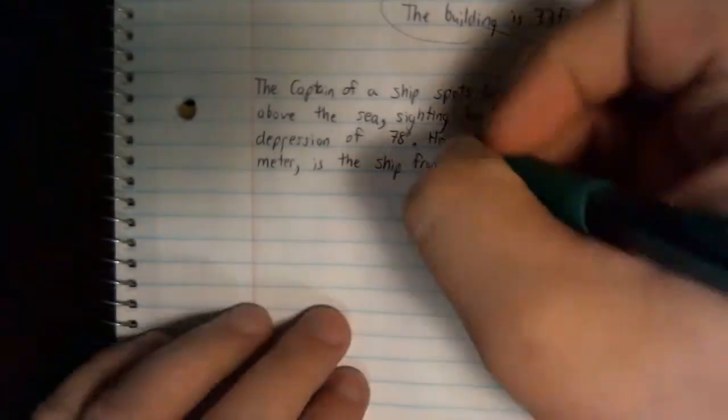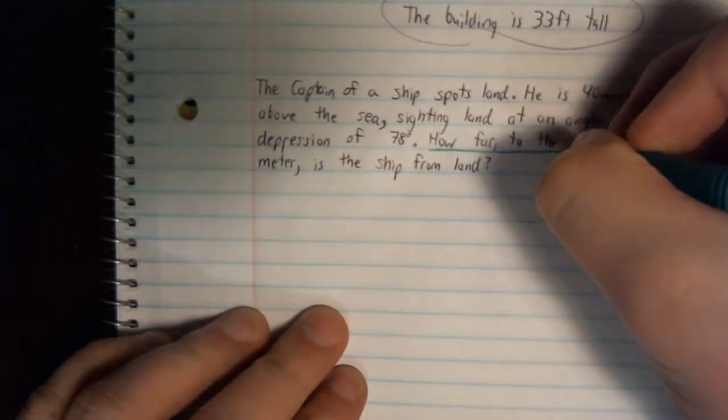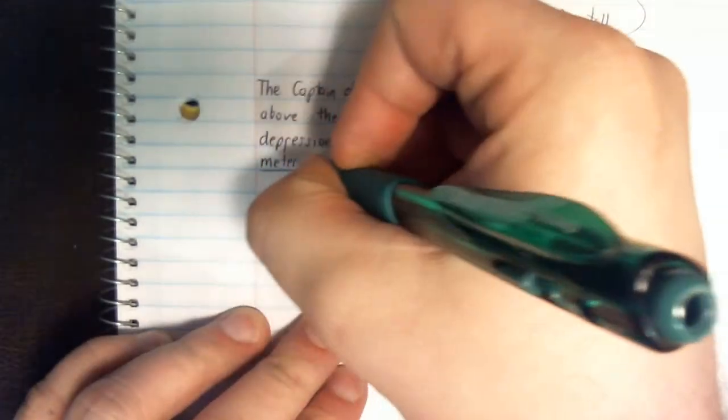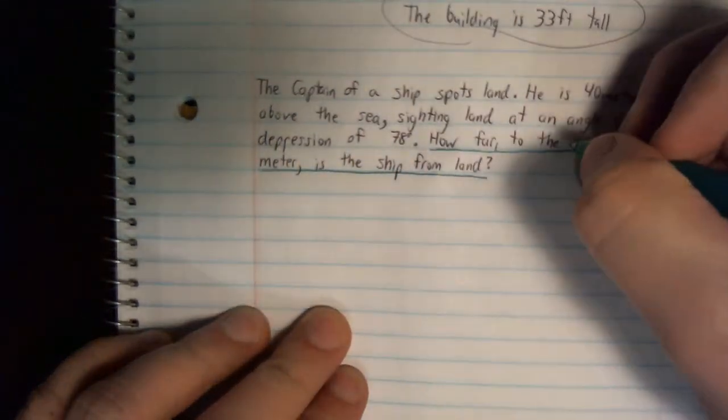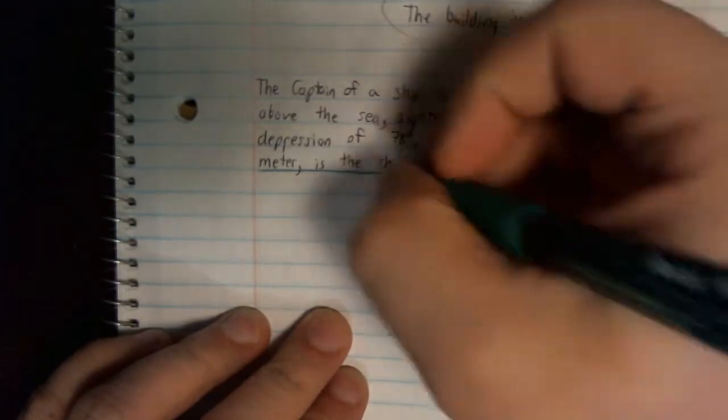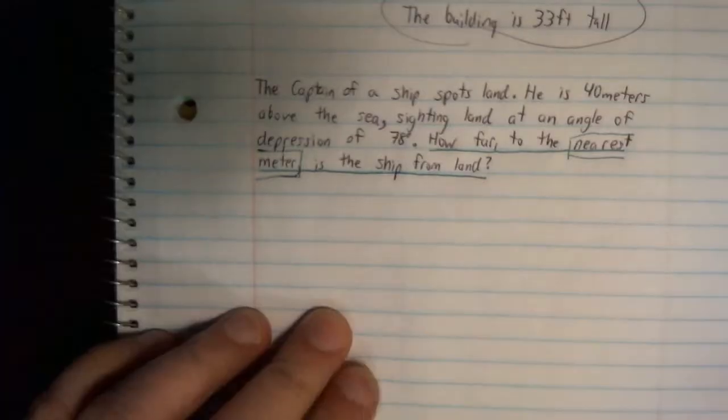So this problem here says the captain of a ship spots land. He is 40 meters above the sea, sighting land at an angle of depression of 78 degrees. How far to the nearest meter is the ship from land? So sticking with our approach to application problems, our what here is how far is the ship from land. And I'm circling the fact that we want to round to the nearest meter again.